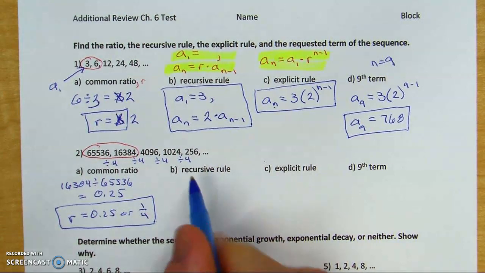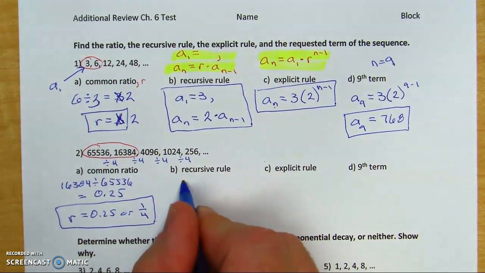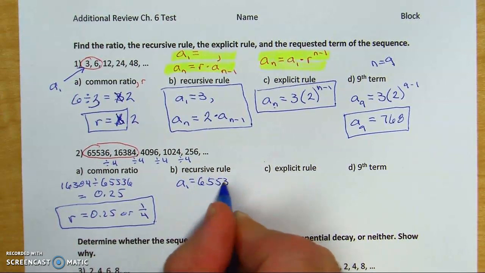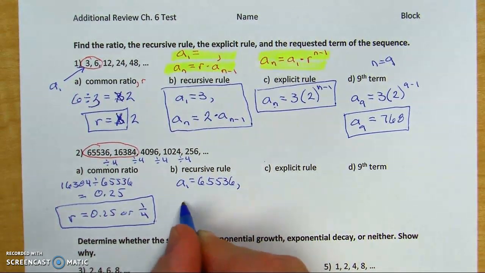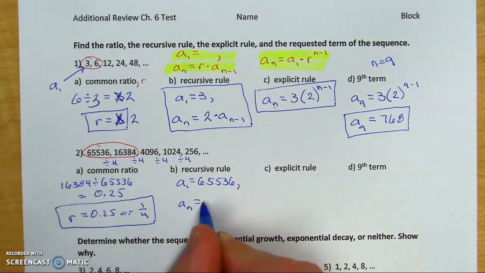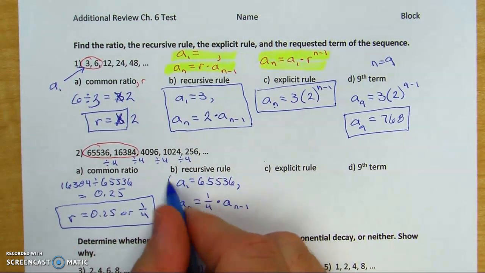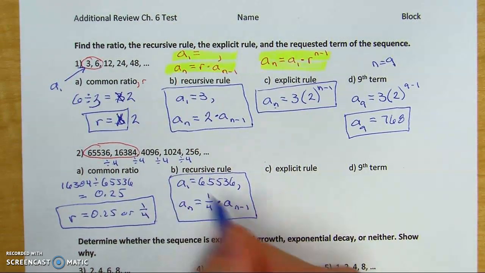All right, so recursive rule, just kind of doing this again. My first term was that big number, 65536. And then I have to say how I get to my next term, which will be, I'm going to use the fraction, just so it makes it a little shorter, 1/4 times a sub n minus 1. So you can put in the decimal or the fraction.